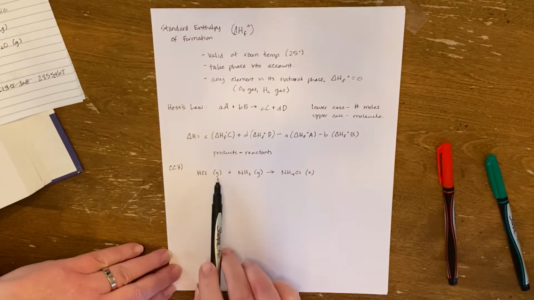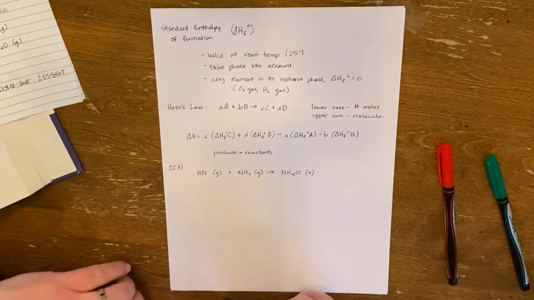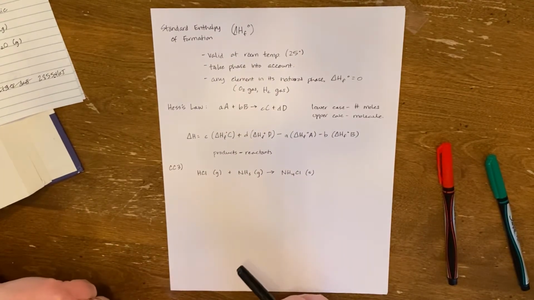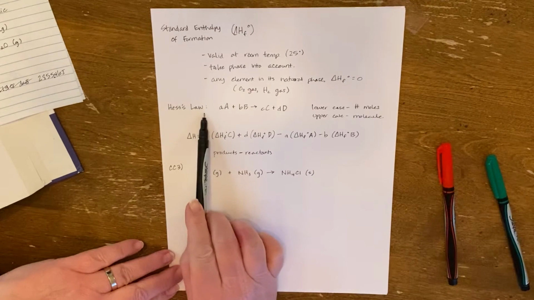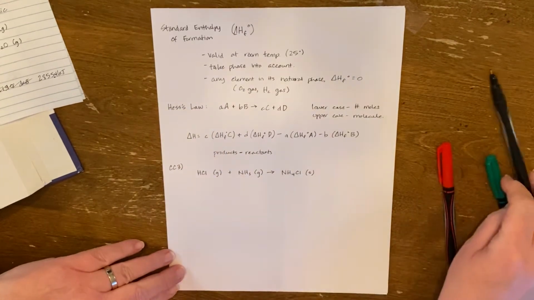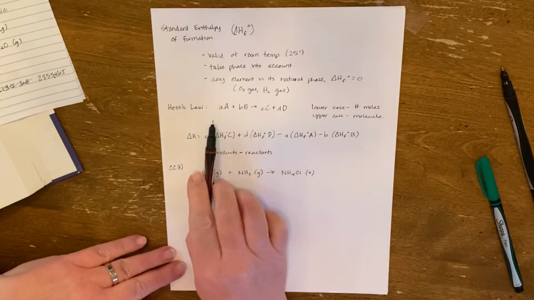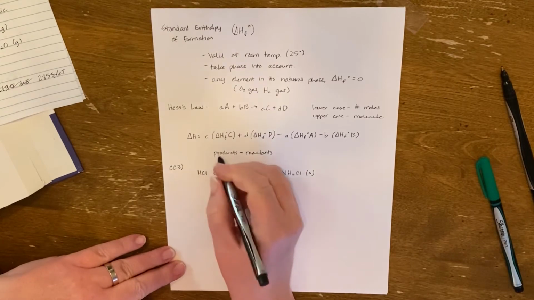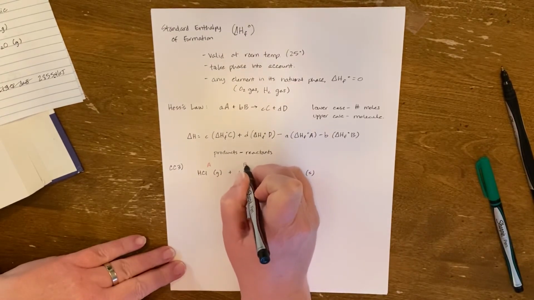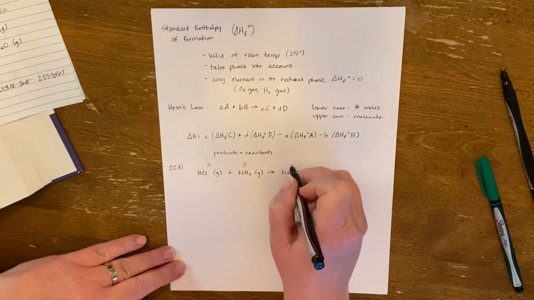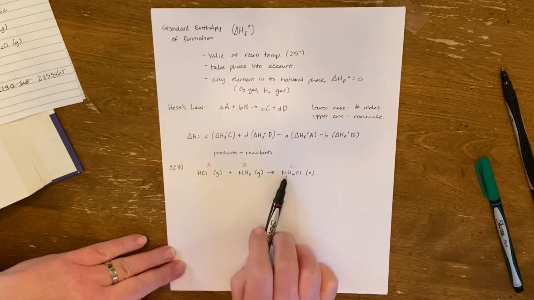So this is kind of odd. We're adding two gases and we're getting a solid. So what is the delta H of this equation? Okay, well, let's go back. It wants us to use Hess's law. So according to this, this would be our A, this would be our B, and this would be our C. We only have three things.